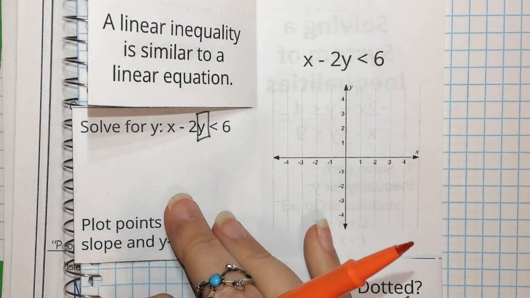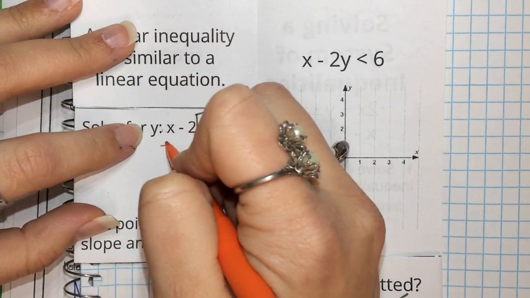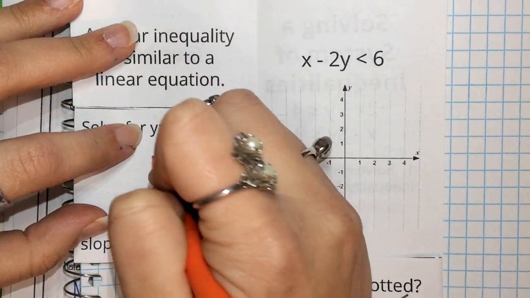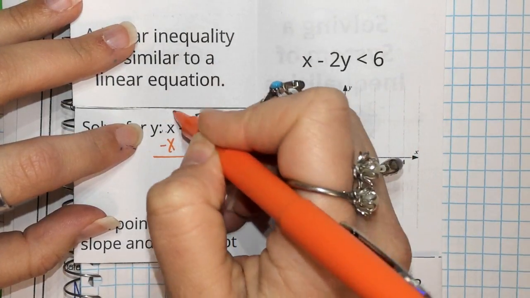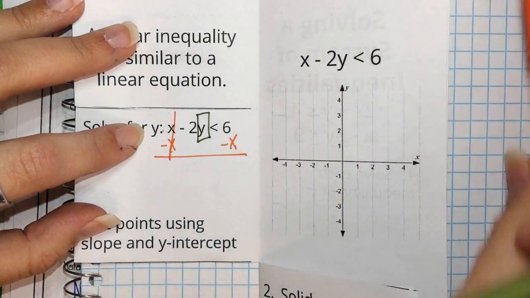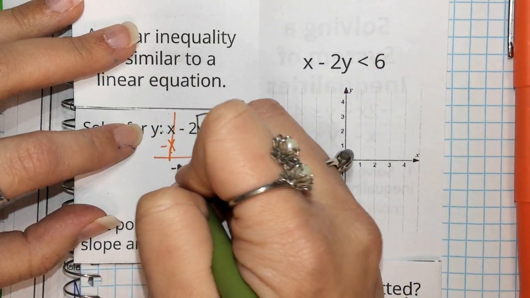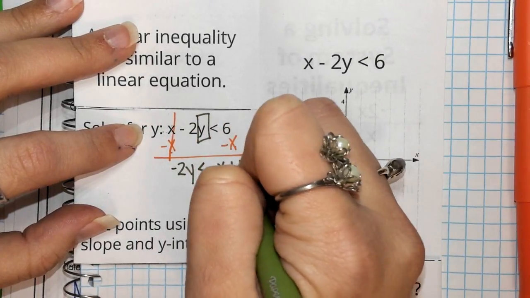Subtract x. Good. We're going to subtract x from both sides. Now remember, we have to get y by itself before we do anything with that 2. Do we bring down the negative sign with the 2y? Yes. So we have negative 2y is less than negative x plus 6.